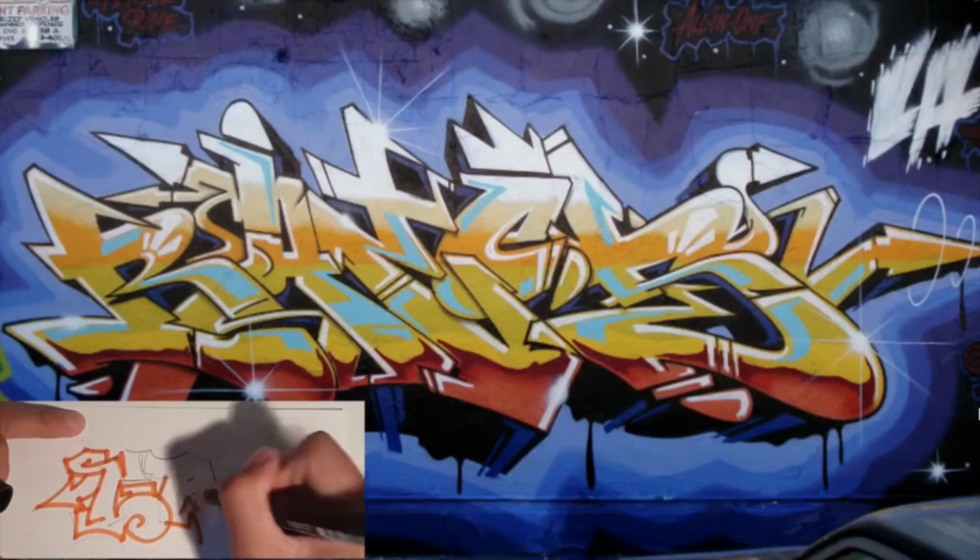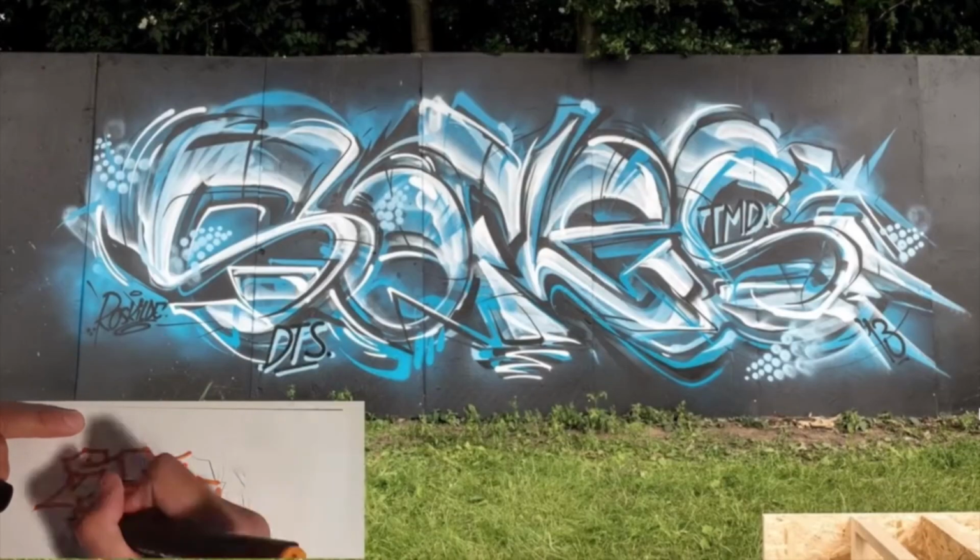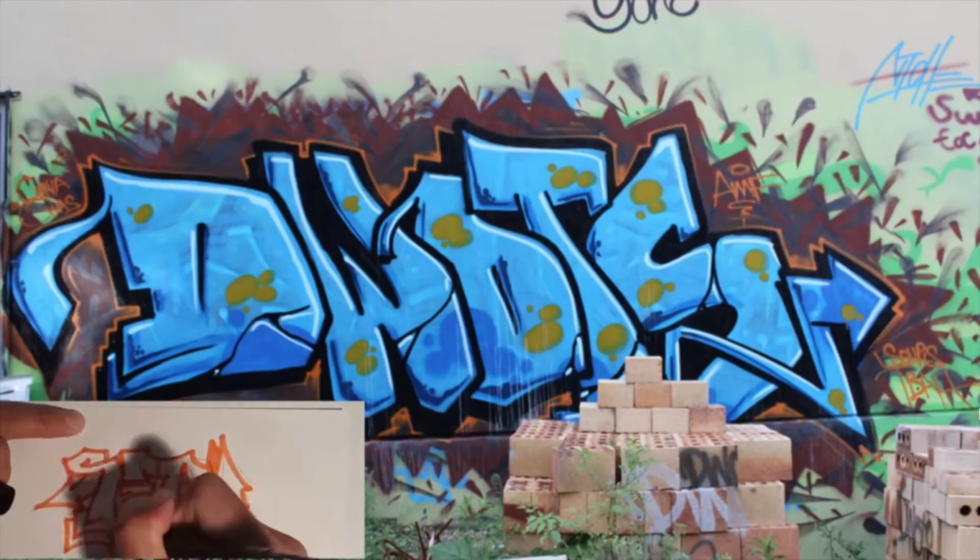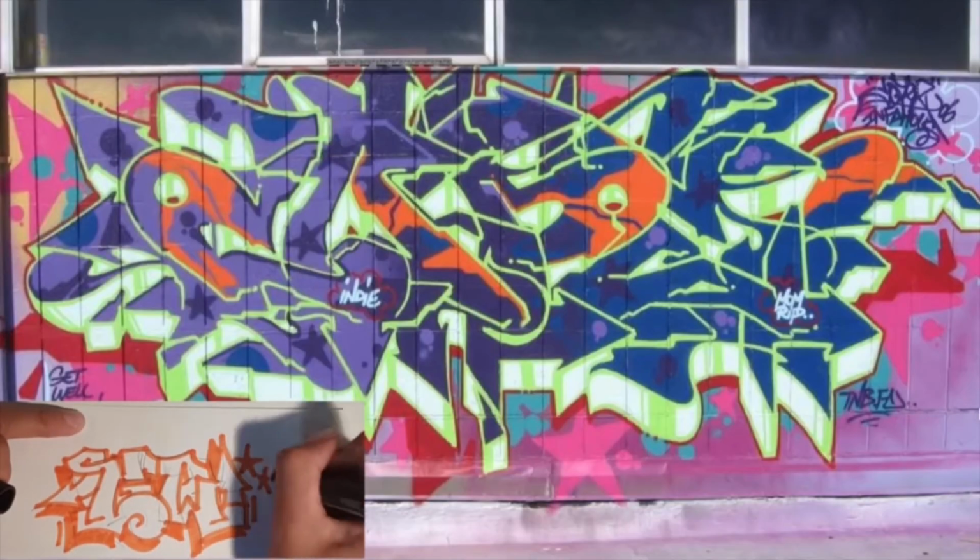The piece is maybe the most evolved form of graffiti, where nothing is off limits. Various forms of perspective, overlapping letters, and color theory are all applied to create a piece.